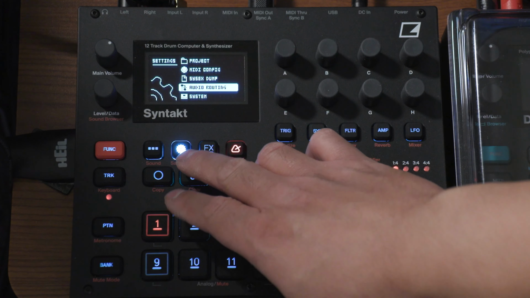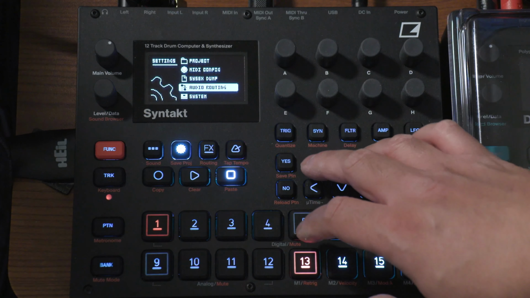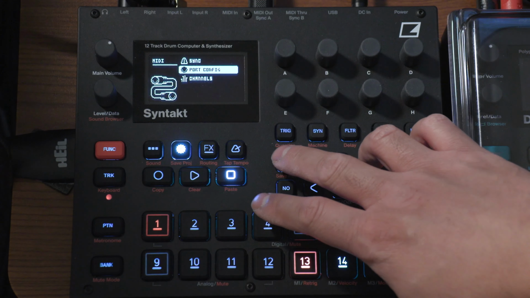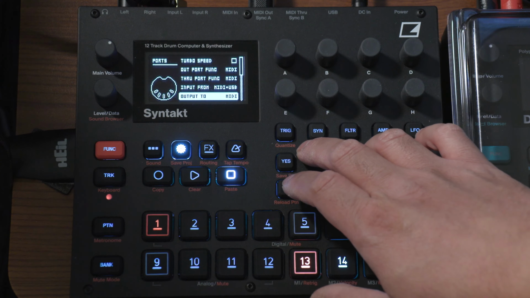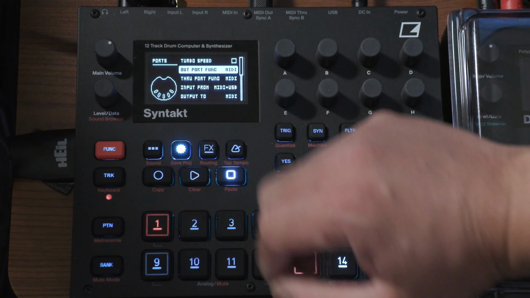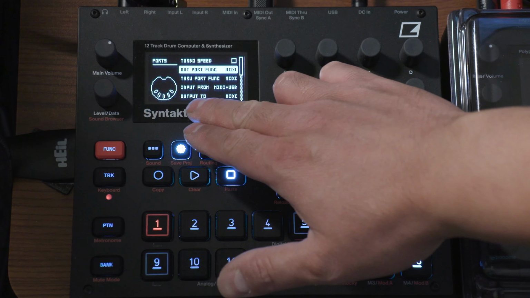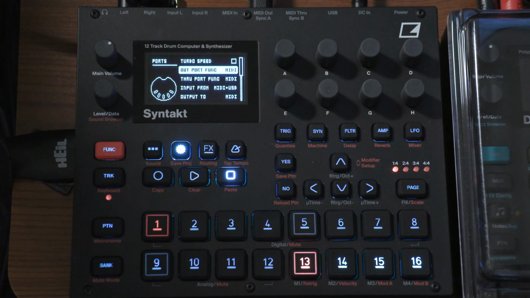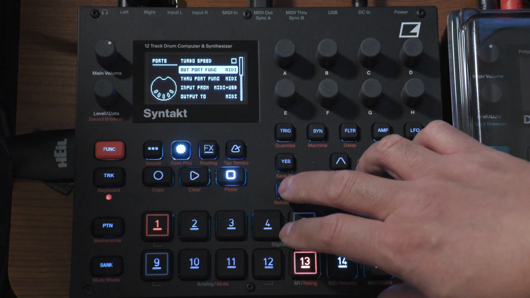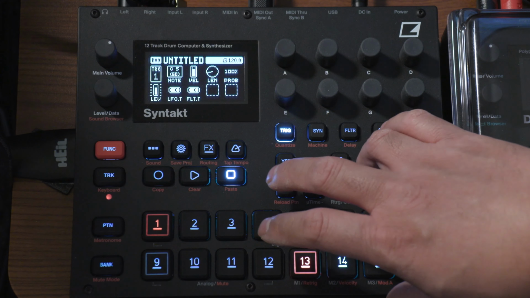Second step, you want to make sure that your MIDI setup is good to go. So go to the global settings menu, go to MIDI config, and then go to port config. Then you want to make sure that your out port function is set to MIDI and that you are outputting to MIDI as well. So both of these and you're good to go. So go ahead and hit no to get out of there.